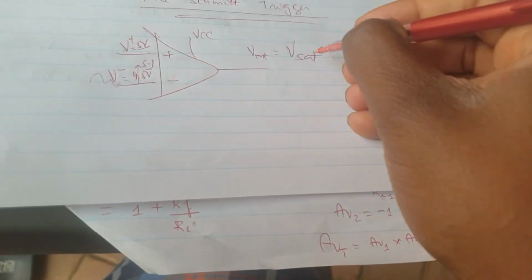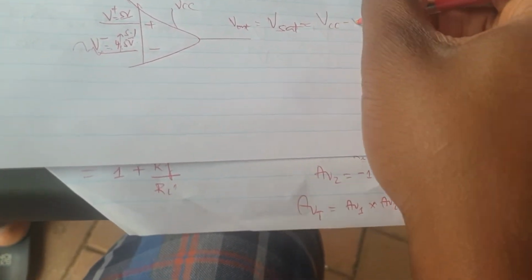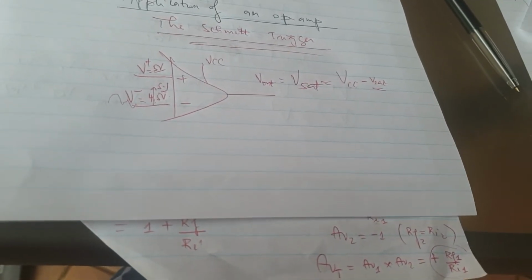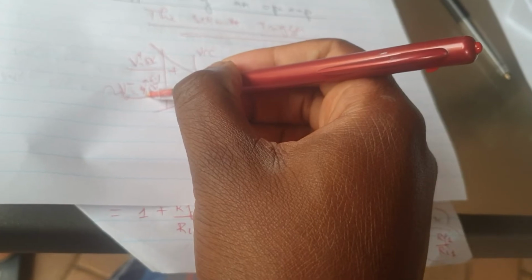So the output could suddenly swing, because naturally when it's 5 and 4.5, V plus is higher than V minus, so the output is on the VCC side. So Vout goes to what they are calling VSAT in the book, which is normally VCC minus the saturation of the amplifier. When it's 5 higher than 4.5, that's what happens.